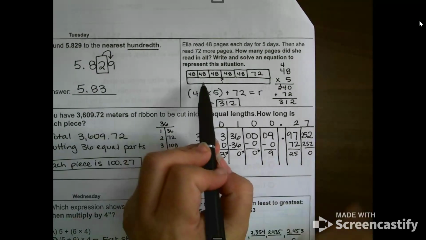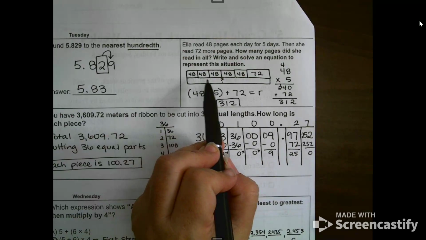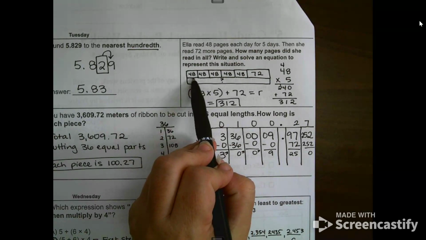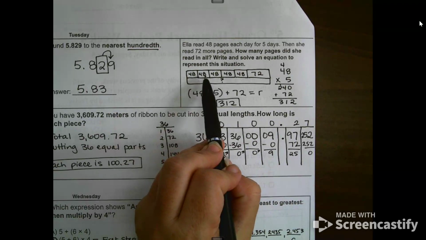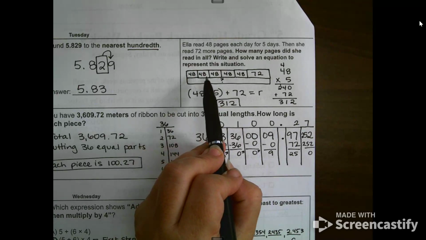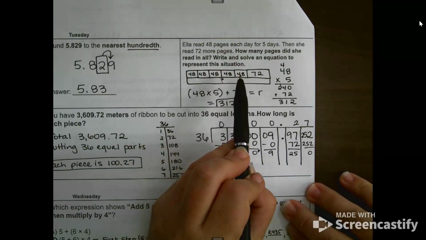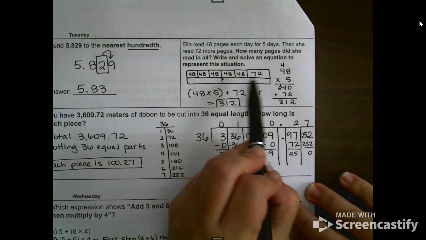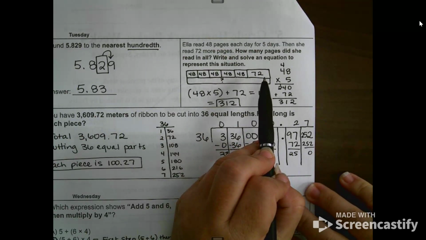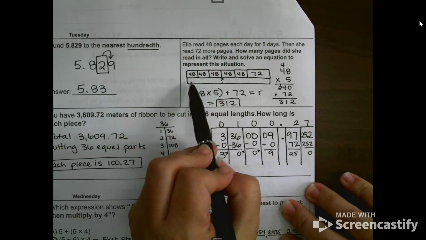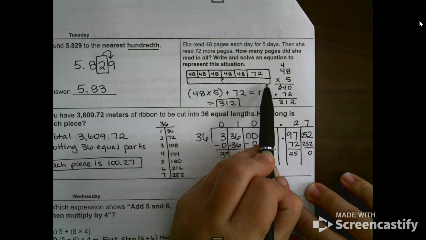So here I just drew it out to get me thinking about what this means. It says she read 48 pages for 5 days. So here's 1 day she read 48, 2, 3, 4, 5 days. So 48 pages on each of those 5 days. And then it says she read 72 more pages. So I made that box a little bit bigger to show that 72 is greater. And all of this mystery number is the total of how many pages she read in all.